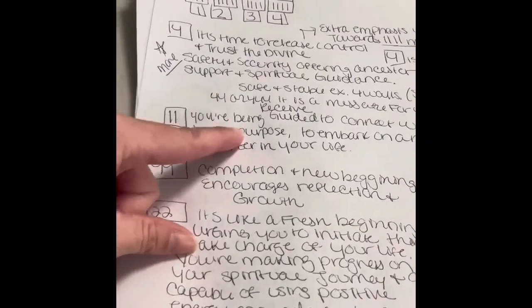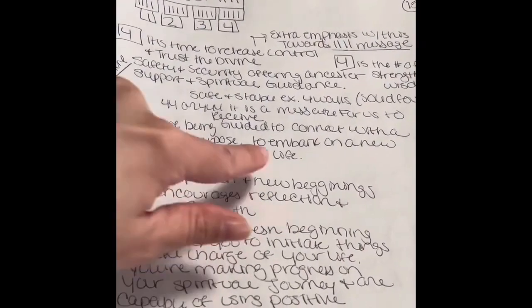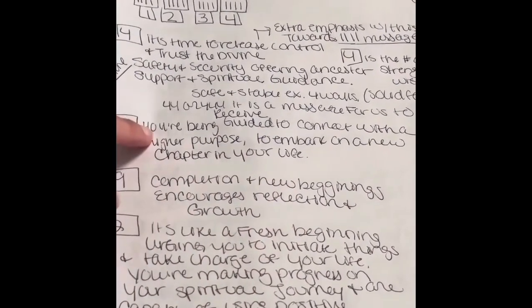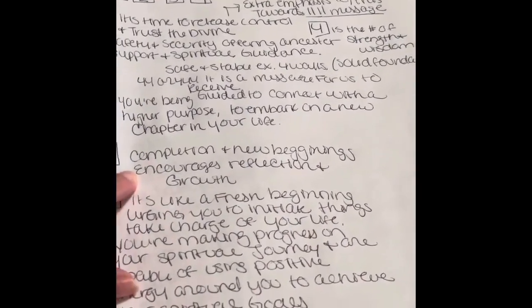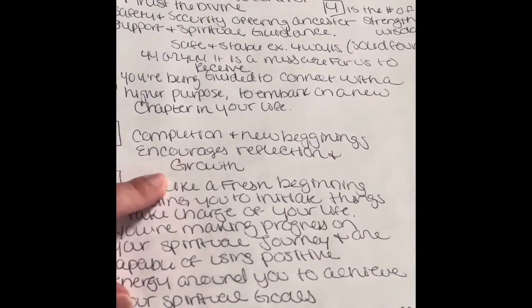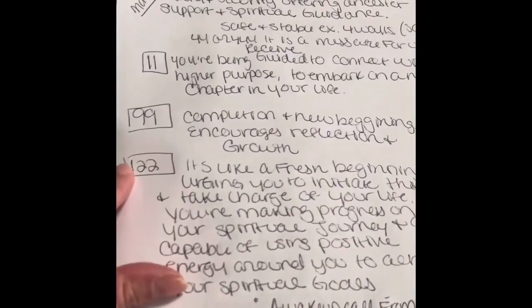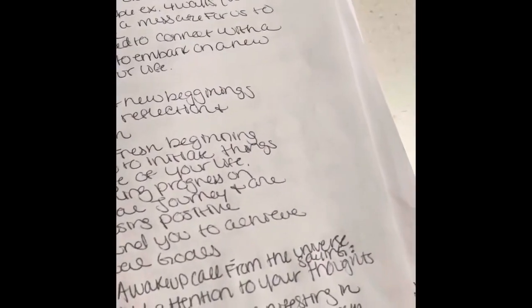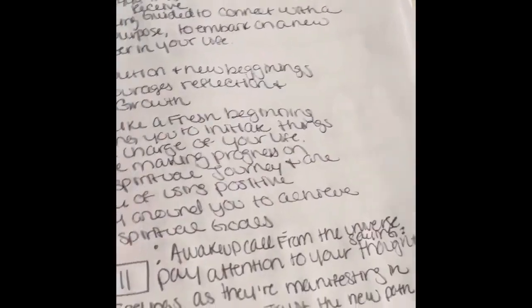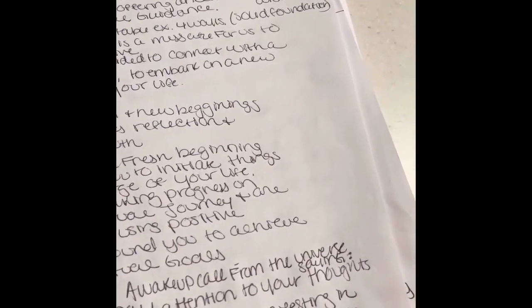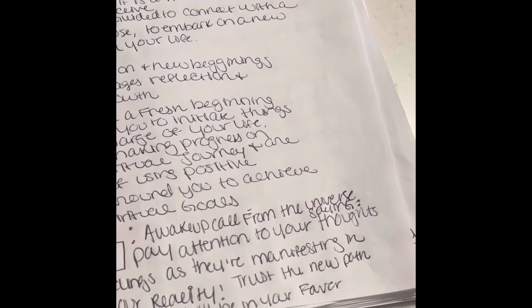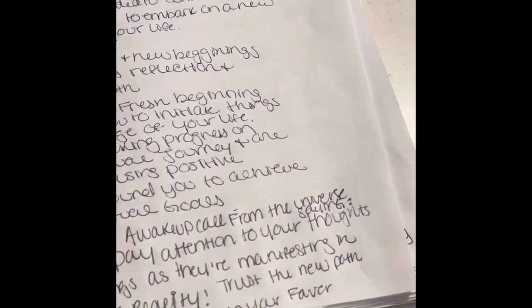Okay, the number 11, you're being guided to connect with a higher purpose to embark on a new chapter in your life. The number 99, code angel number, is completion and new beginnings. It encourages reflection and growth. And with that 122 number, it's like a fresh beginning, urging you to initiate things and take charge of your life. You're making progress on your spiritual journey and are capable of using positive energy around you to achieve your spiritual goals.